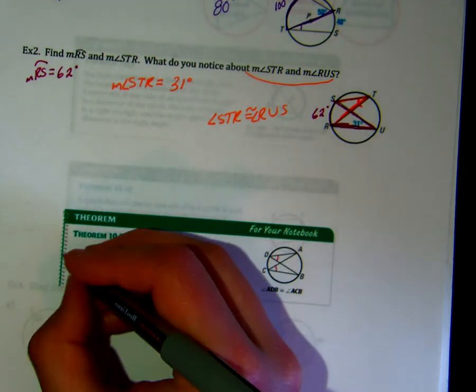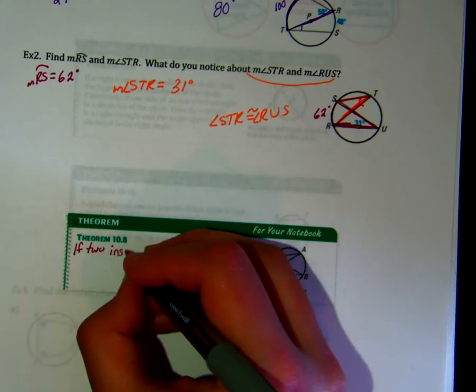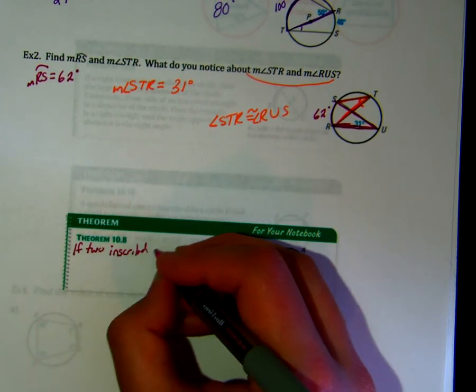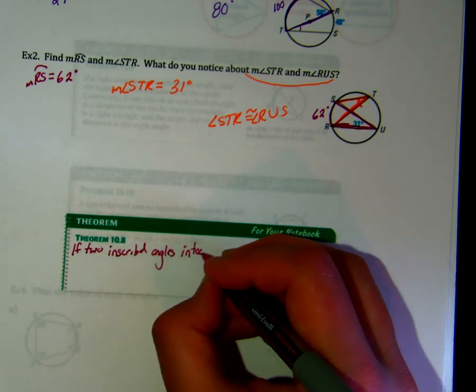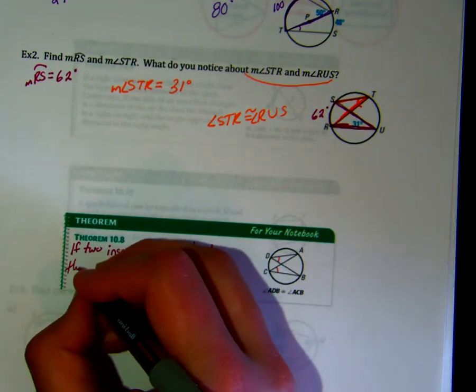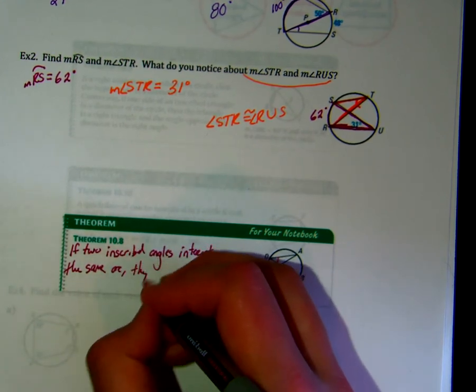Okay. So if two inscribed angles intercept the same arc, they are congruent.